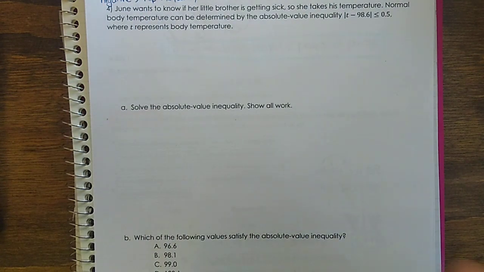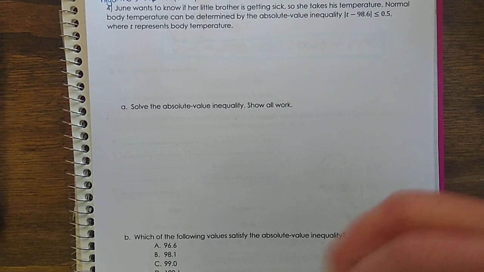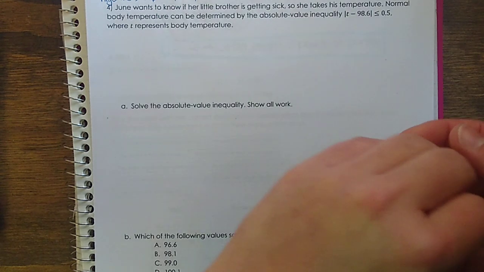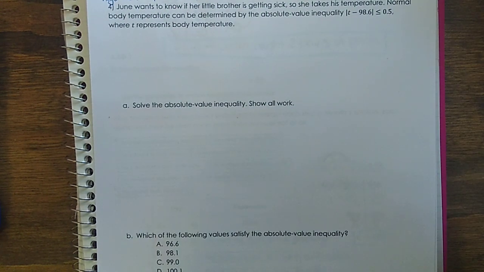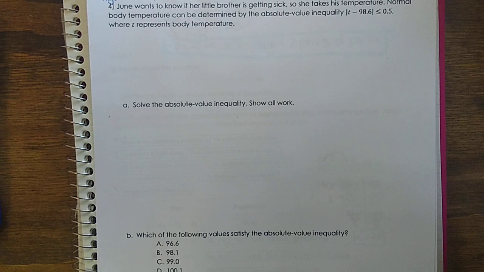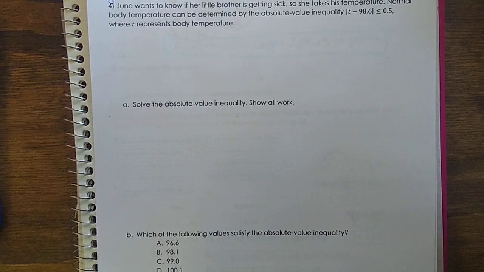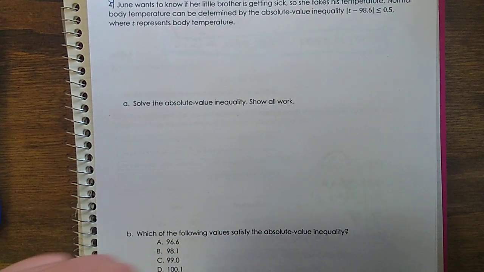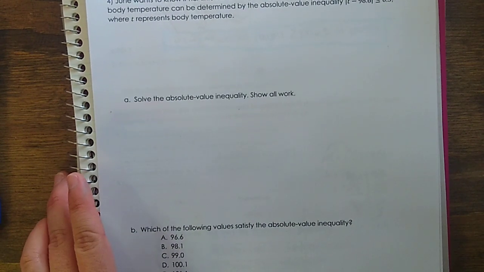So June wants to know if her little brother is getting sick, so she takes his temperature. Normal body temperature can be determined by the absolute value inequality: absolute value of T minus 98.6 is less than or equal to 0.5, where T represents body temperature. Our job in part A is to solve the absolute value inequality and show all of our work.